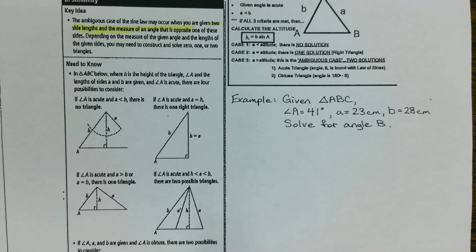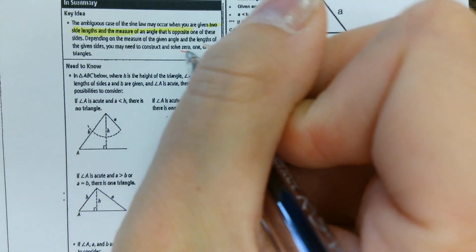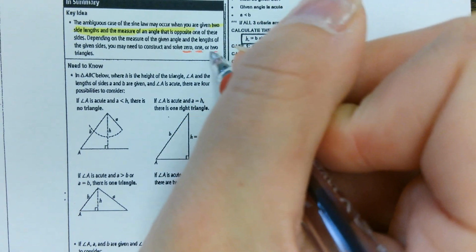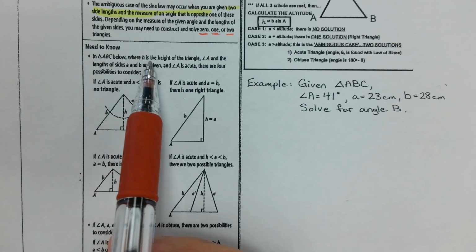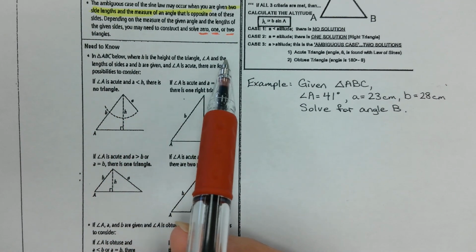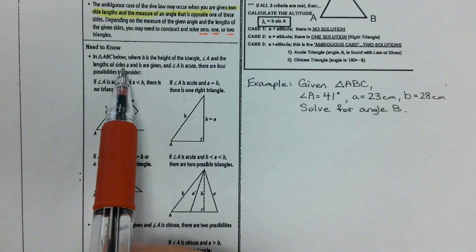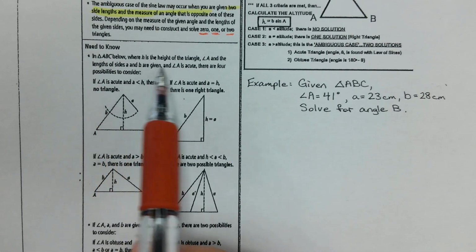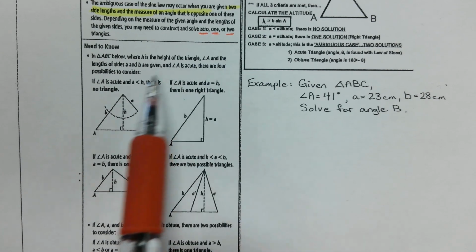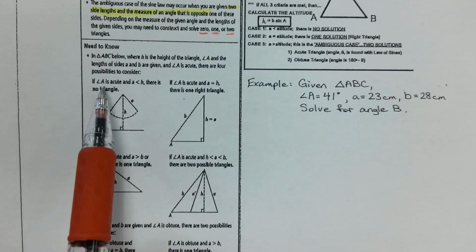So that's why you could have zero triangles, one triangle, or two triangles. So how do we know? In triangle ABC below, where h is the height of the triangle, angle A and the length of the side AB are given. Angle A is acute. There are four possibilities to consider.